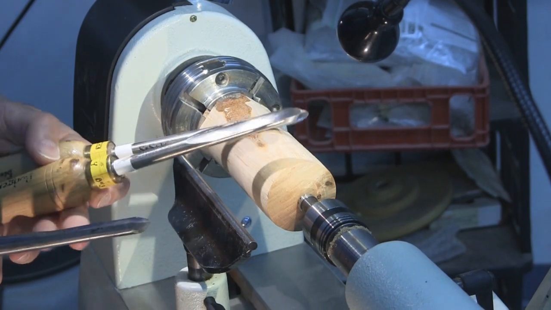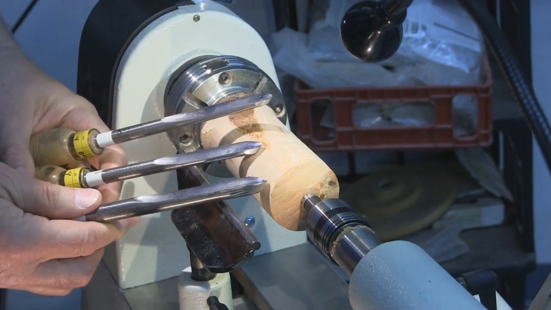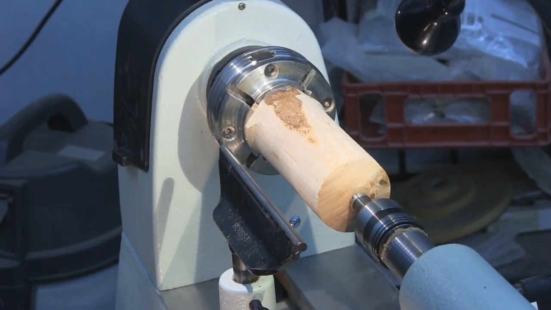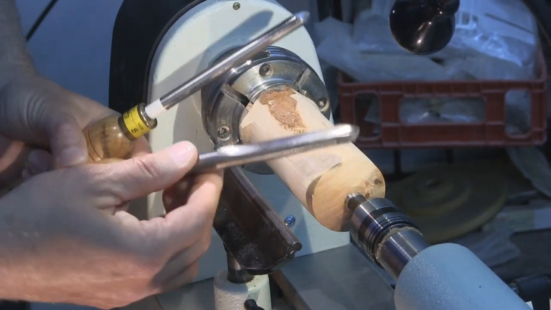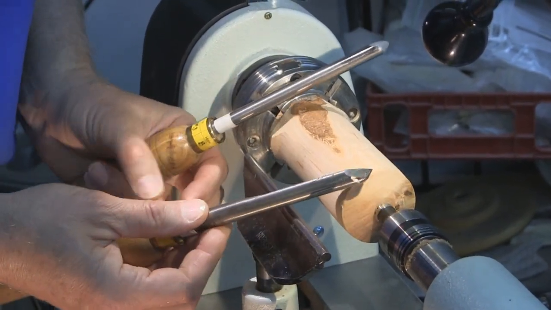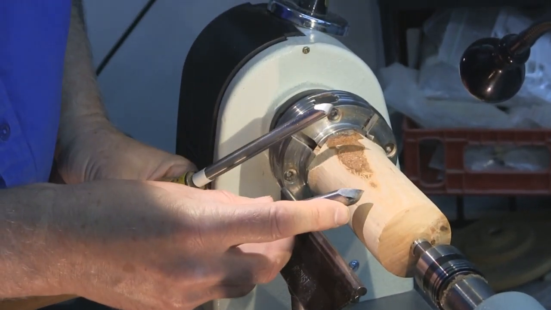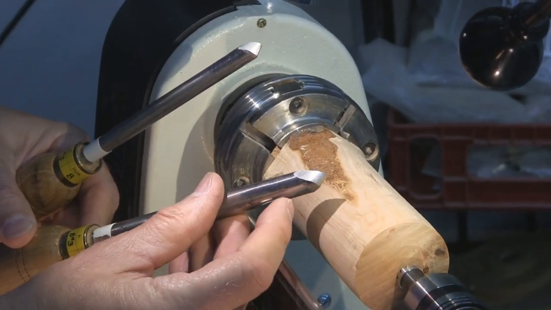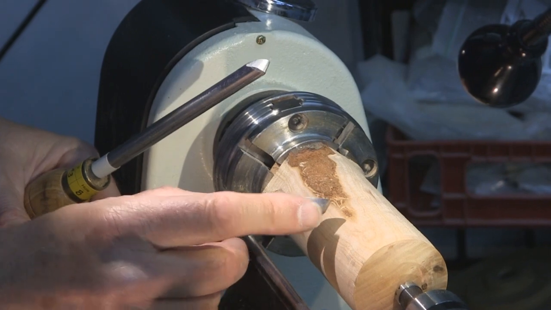So here I have 3 spindle gouges. Actually, I don't need to show you because those two are the same. This is a 1/2-inch steel, and this is a 3/8-inch steel. And the bevel angle, there's things called bevel angle.